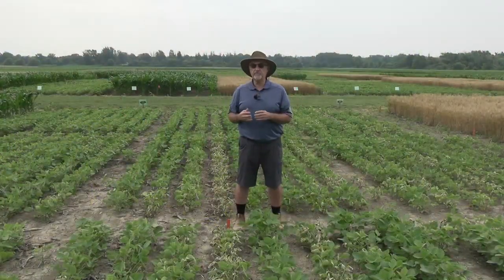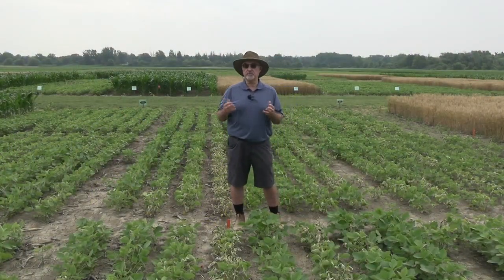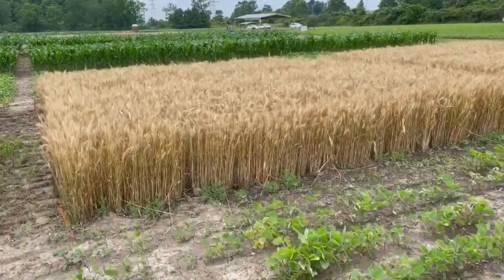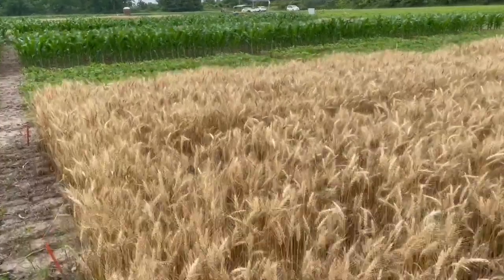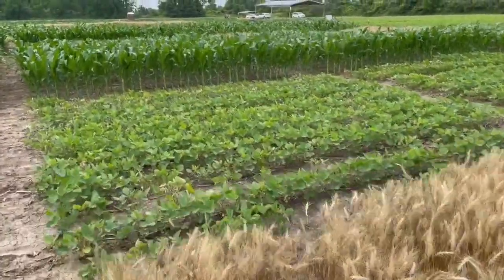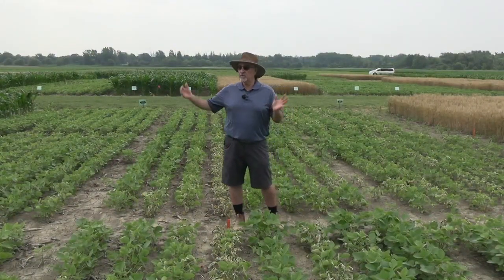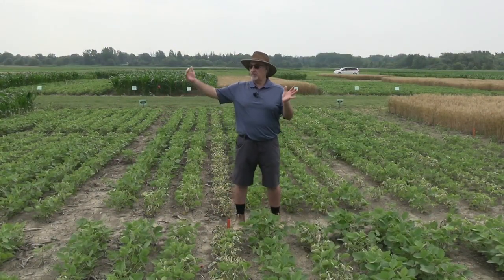Yeah, so we're fortunate here that we've got long-term rotation plots. These are run by Dr. Dave Hooker here at the University of Guelph. These have been established for over 30 years, looking at different rotations of corn, soybeans, and wheat. Here we've got two different rotation systems.